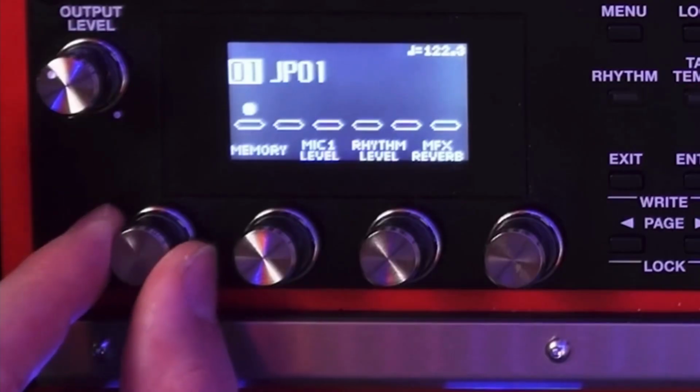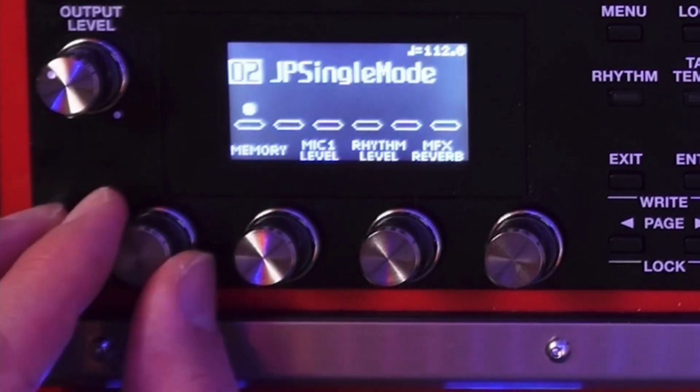Now, if we head over to the RC600, for example, the way I've got mine set up, I've actually got memory 1, memory 2, and memory 3 as 3 different templates. Memory 1 is in multi-mode, memory number 2 is in single mode, and then memory number 3 is actually a mixture of the two.